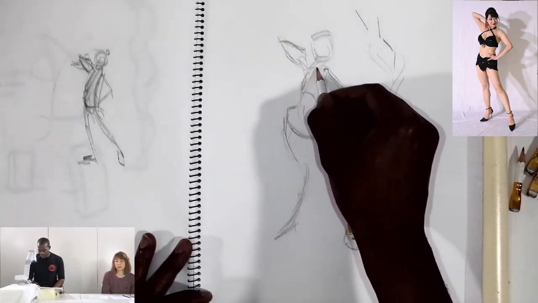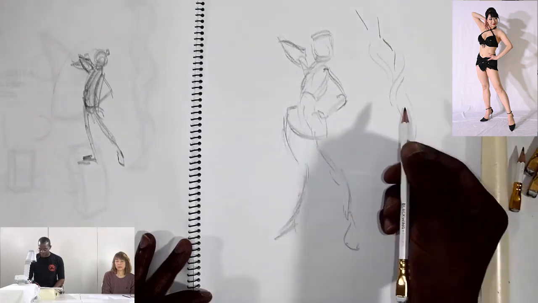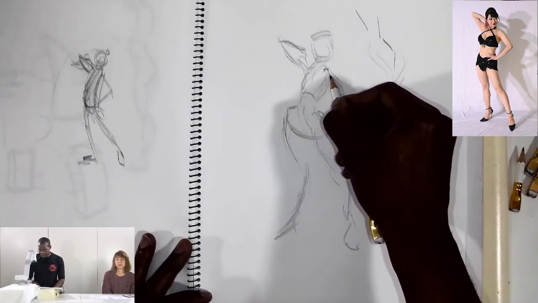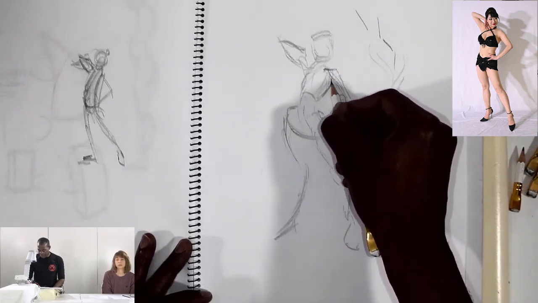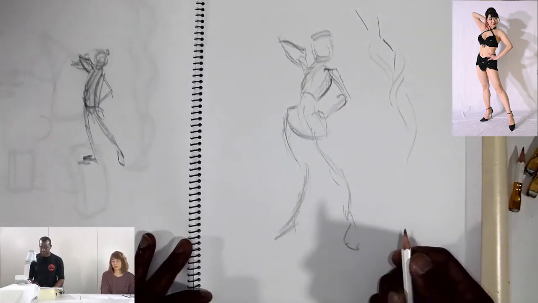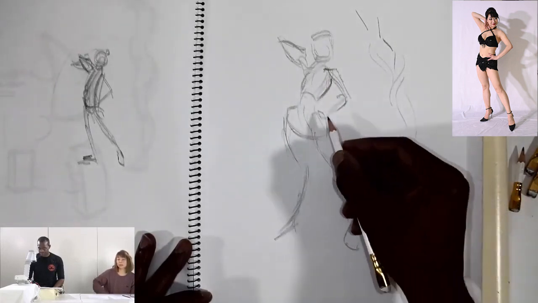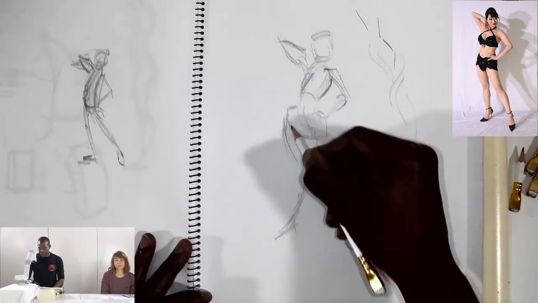So, those relationships I was telling you about, the straights and curves. Here in her back, there's the curve of her back. Here's the relative straight of her chest.